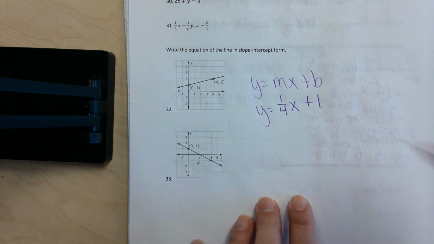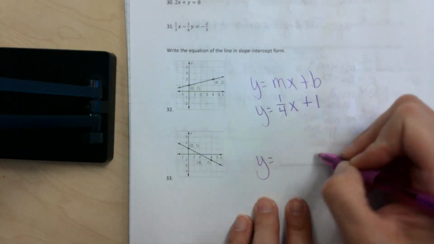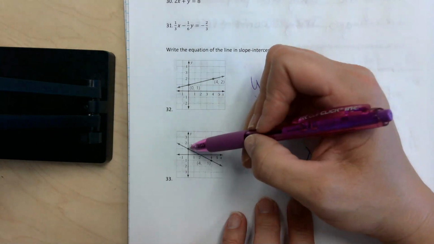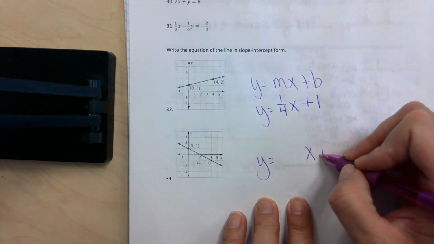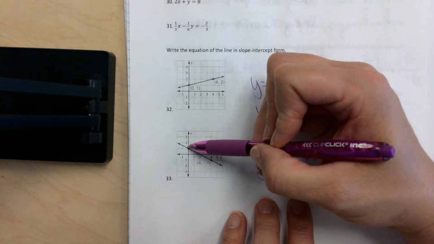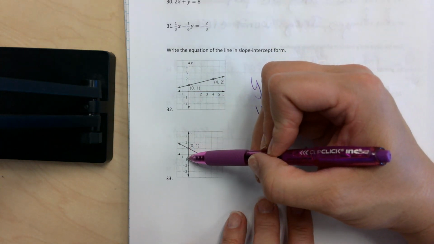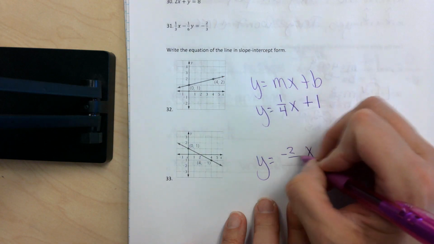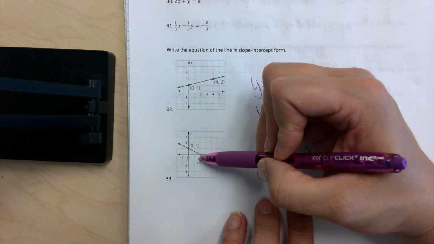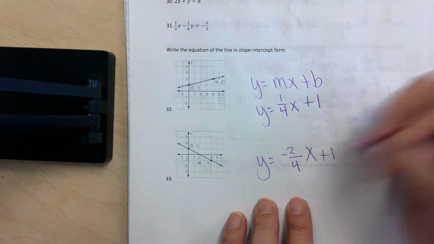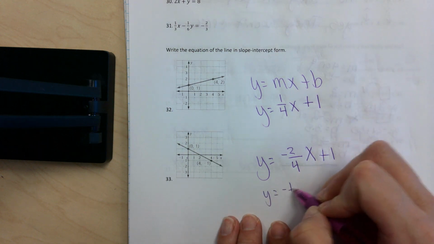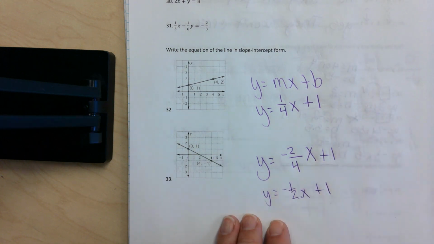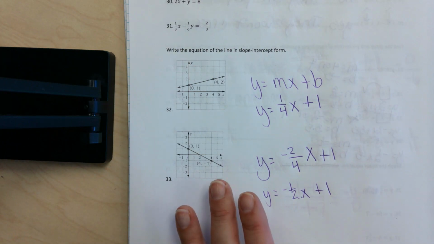Yeah. So here, where does this cross the y-intercept? 1. What are my directions? Down 2 over 1, 2, 3, 4. Negative 2/4 x plus 1. Could you simplify? You could. It doesn't matter. Okay, how do we feel about this?